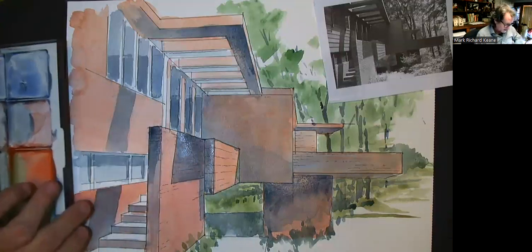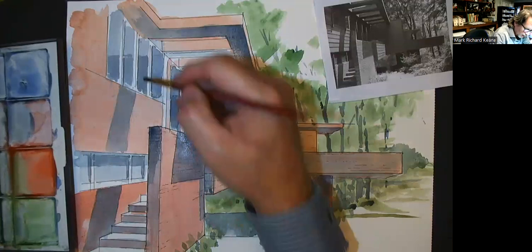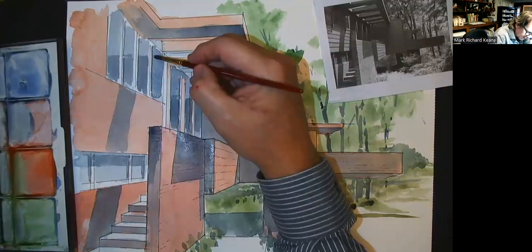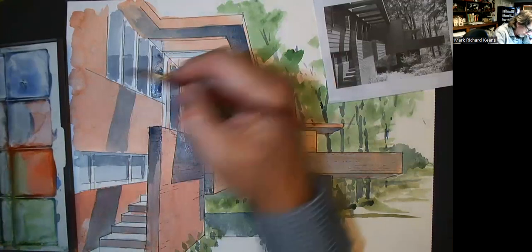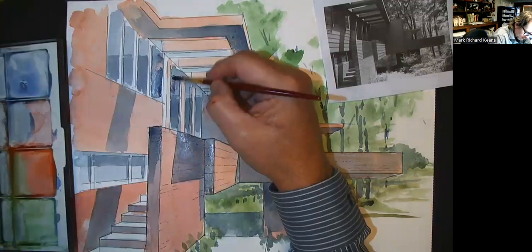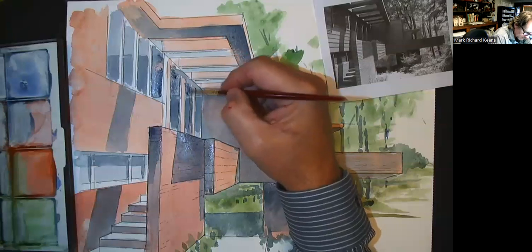And now we can come back into maybe a couple of the windows that are more dominant in terms of being able to see into their space. So we'll come to the ones that are close to the outside. And use that rolling through there.